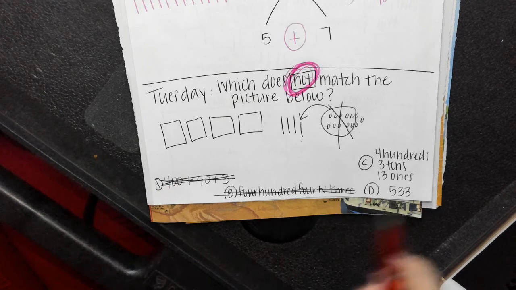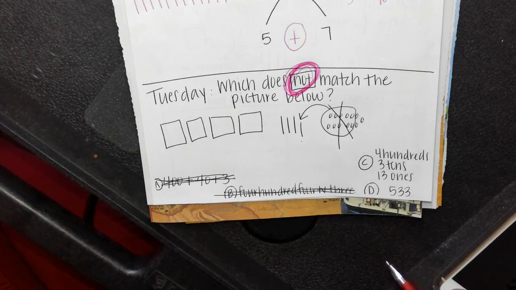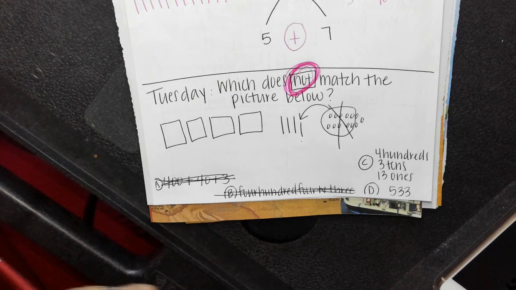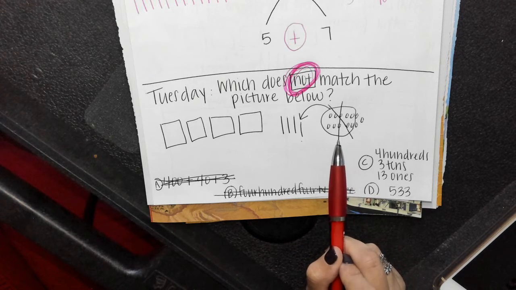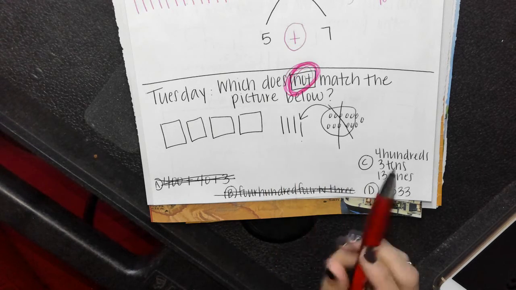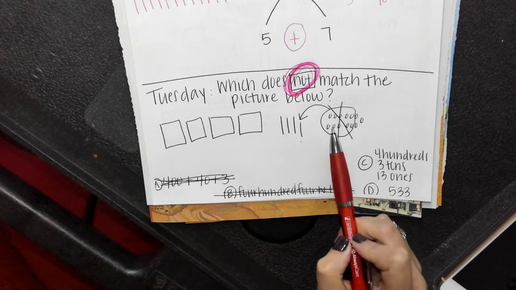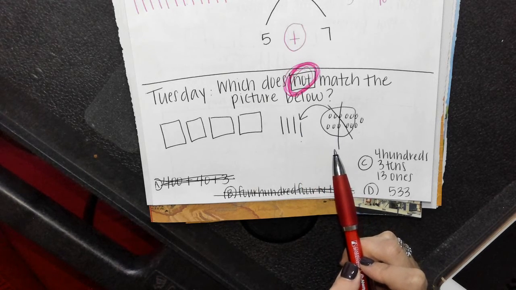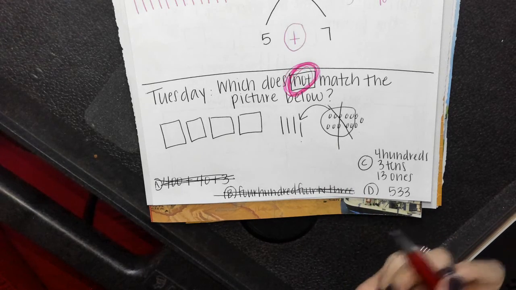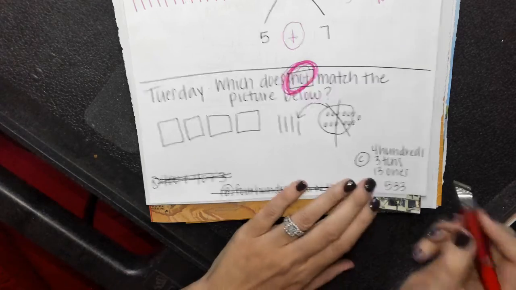Okay, now I have 400, 3 tens, and 13 ones. This is where it's going to start getting tricky. Is that right or wrong? Right. Why is it still right? Because in the beginning, didn't I have 13 ones and 3 tens? Yes. So wouldn't I still have that if I took my 10 back the other way? Yes. So is that the right answer or wrong answer? Right answer. Is that what we want? No.